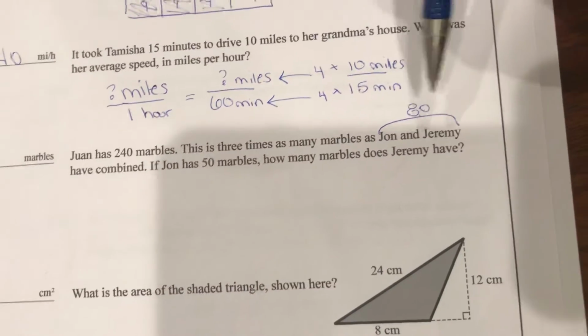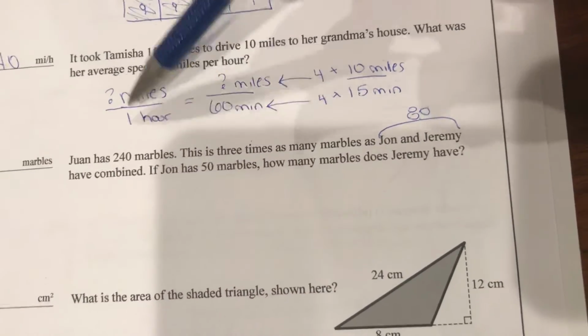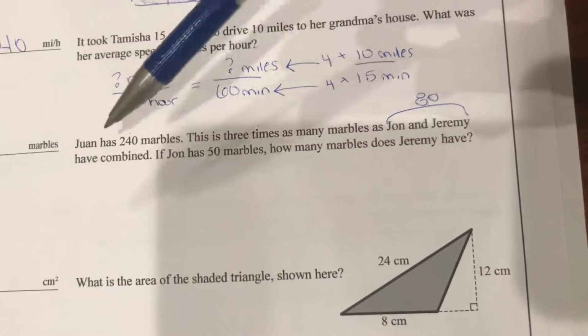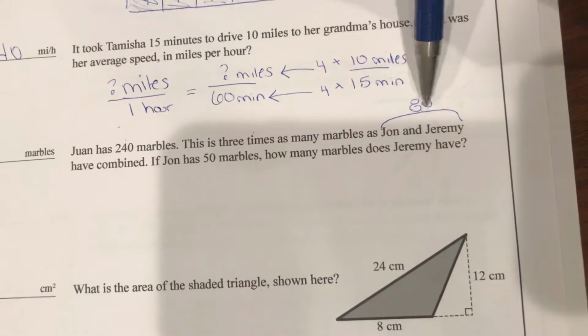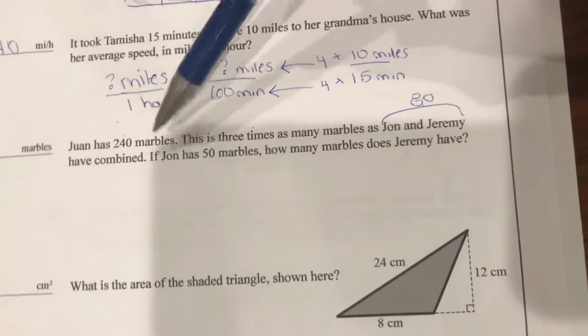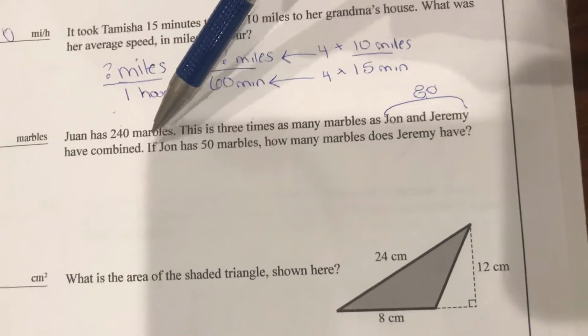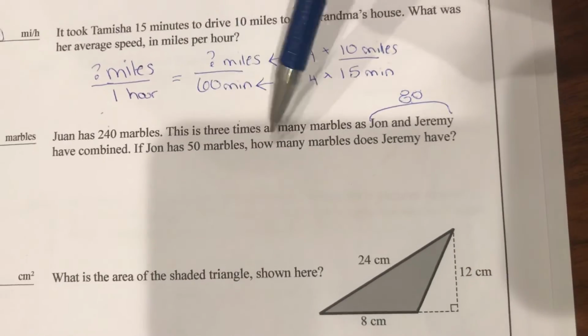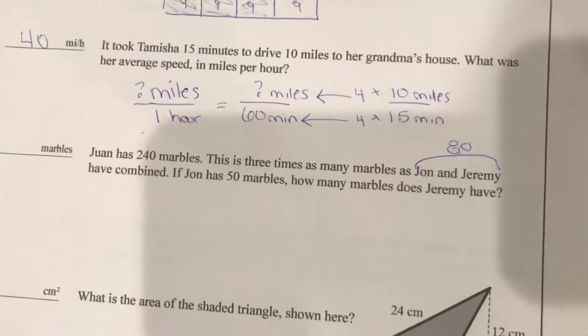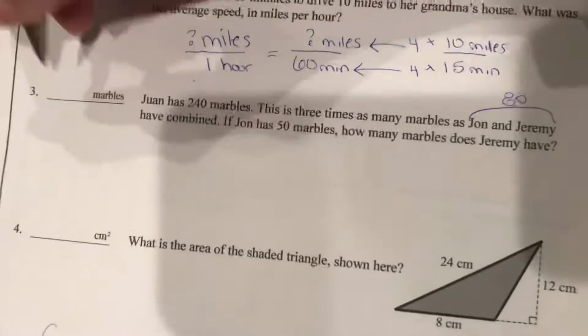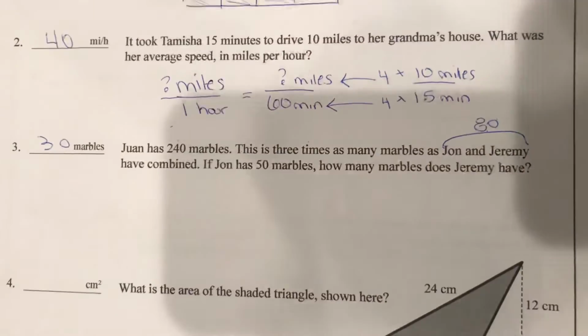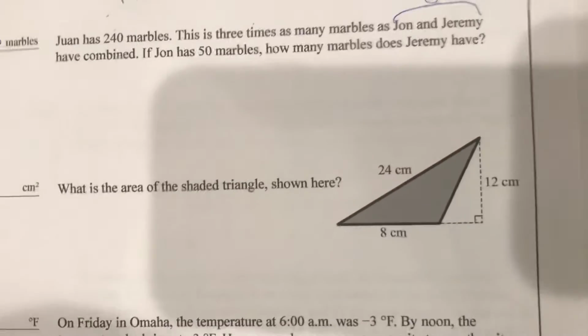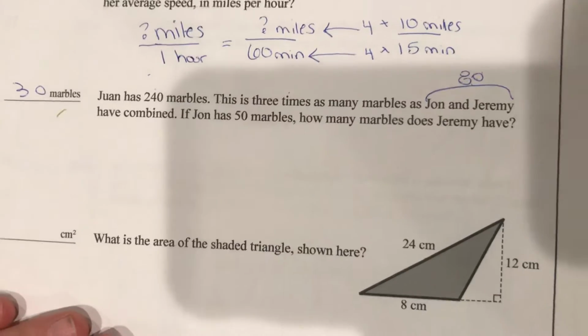240 divided by 3 is 80. Right, because 80 times 3 is 240. So we did 240 divided by 3 to get the 80. Okay. Now this makes the rest of the question very easy. If John has 50 marbles, how many does Jeremy have? What plus 50 equals 80? 30. That's pretty easy.